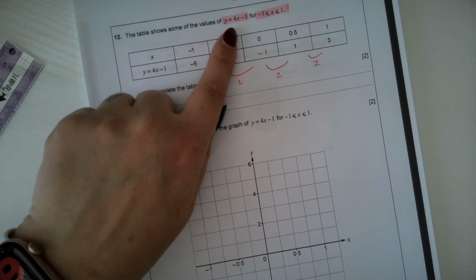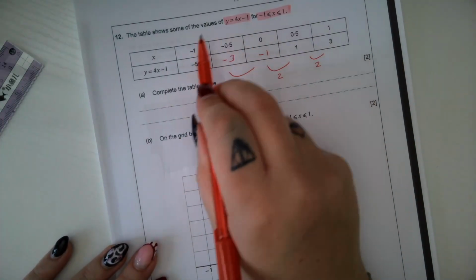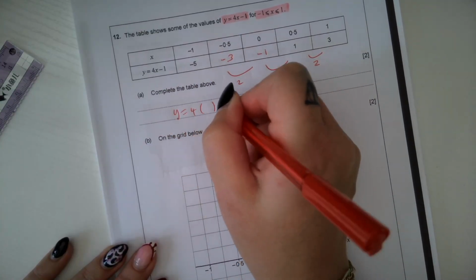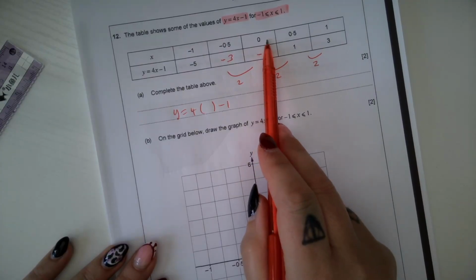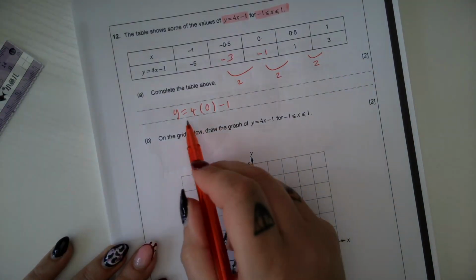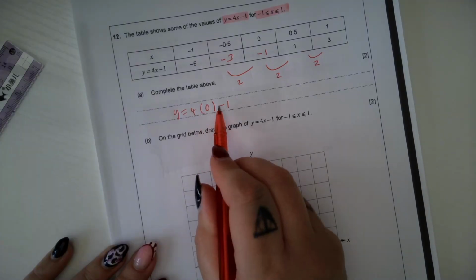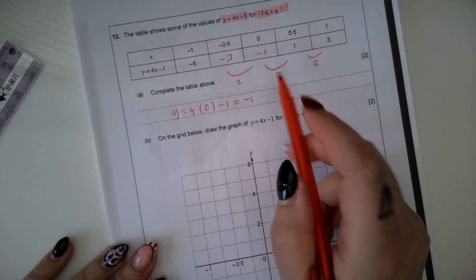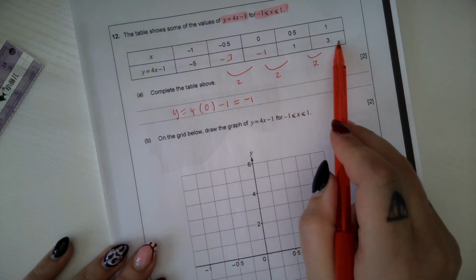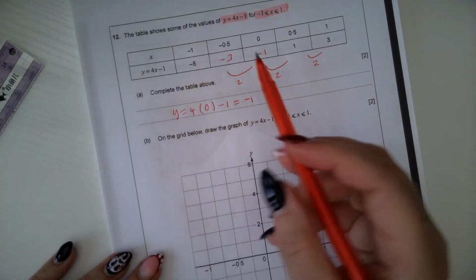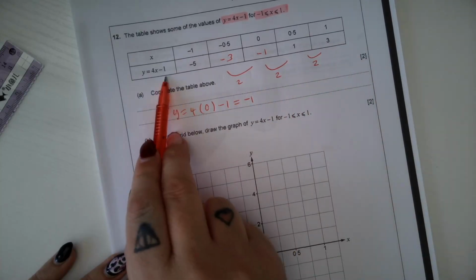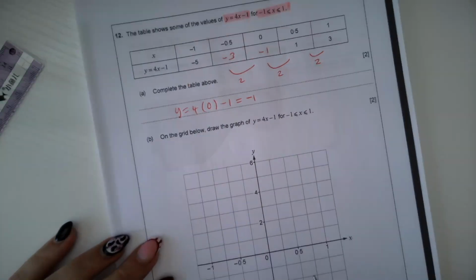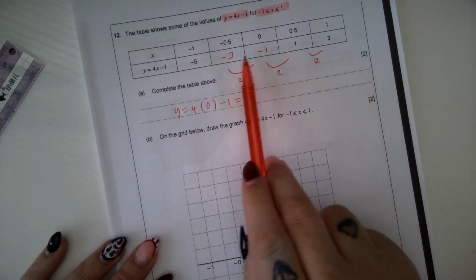The other way that you can do this is you substitute in. So you find y when you substitute in an x value. So here, y equals 4 times something subtract 1. Well, if that's something 0, you put a 0 there. So y equals 4 times 0 subtract 1. Anything times 0 is 0. 0 subtract 1 is -1. So that's where the -1 comes from, okay? Doing it like sequences, so spotting the pattern, so going this way we add, working backwards we subtract, is easier than having to substitute in -0.5 and 0.5. So it's just something to be aware of. 2 marks there, 1, 2.